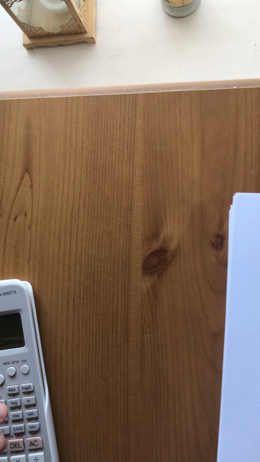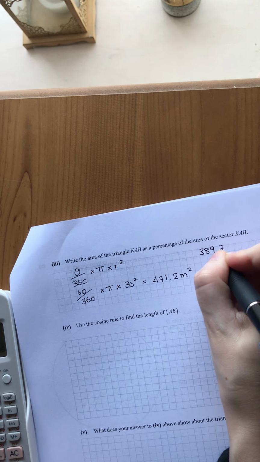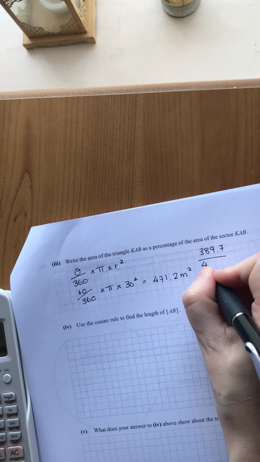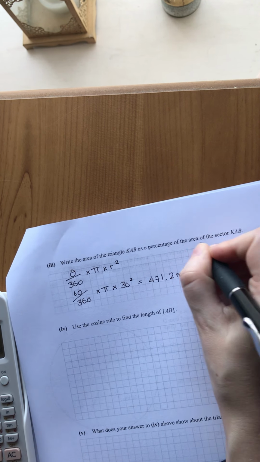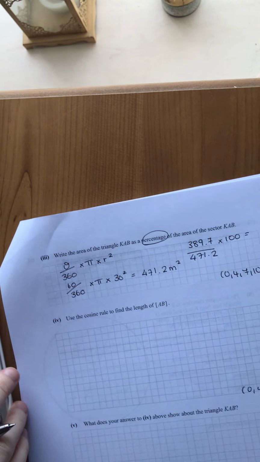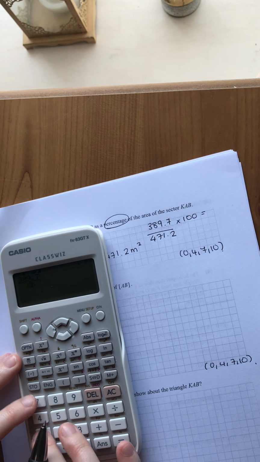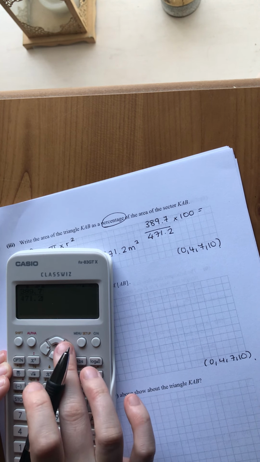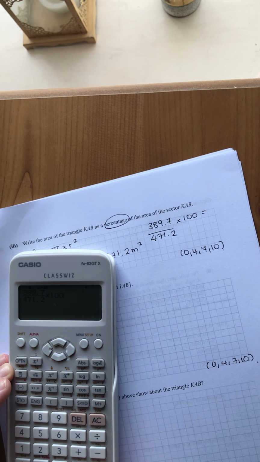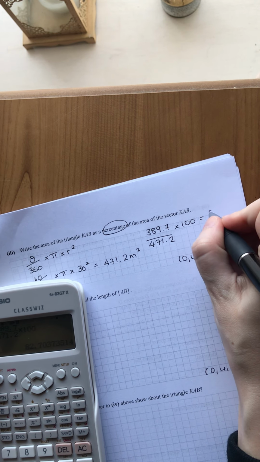So write the area of the triangle. The area of the triangle is 389.7 as a percentage of the area of the sector. That's 471.2. It's asking me for a percentage, so I multiply by 100. So 389.7 over 471.2 multiplied by 100. So that is 82.7%.